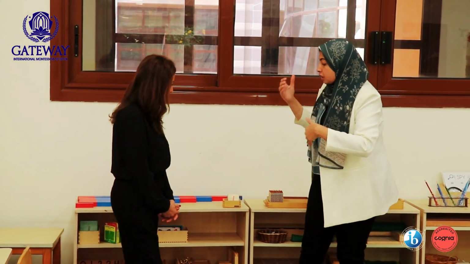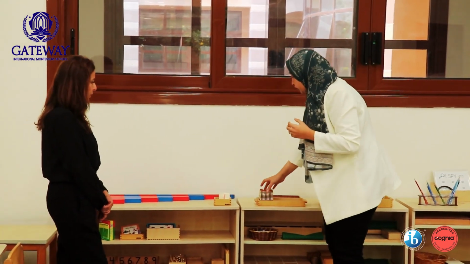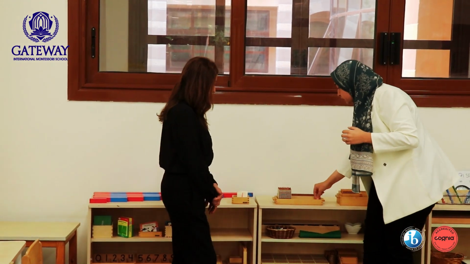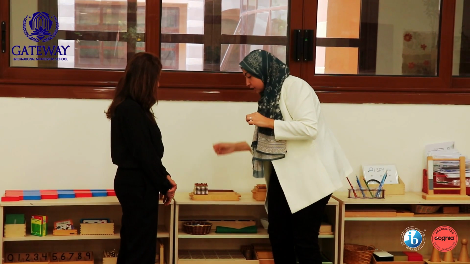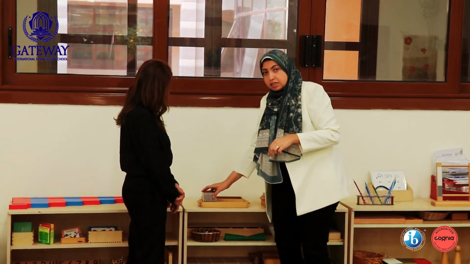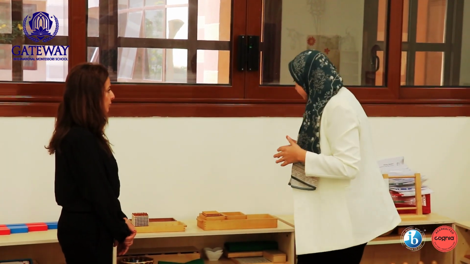And then we start moving forward with more complex concepts like learning odd and even numbers, and then we move to the decimal system. We also learn the names of the powers of 10, so the difference between 1 unit, 10, 100, and 1,000, so they can feel and see the difference. We also learn the numbers, the teens and the tens.